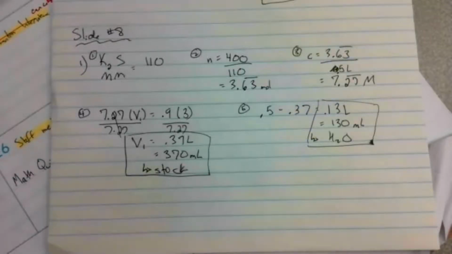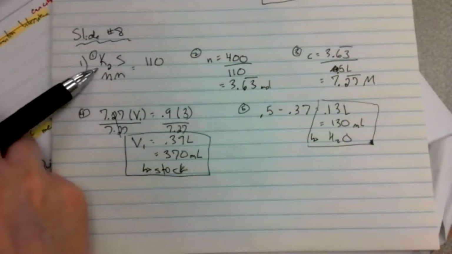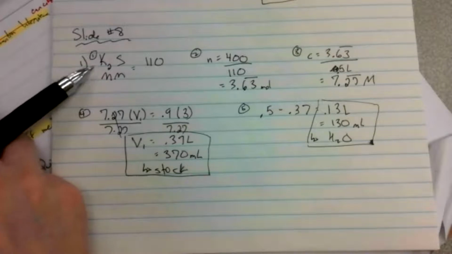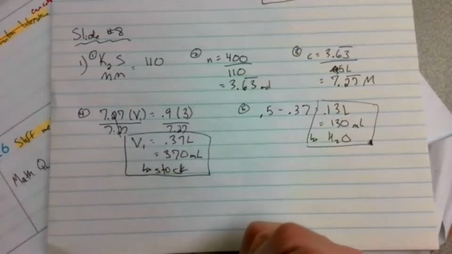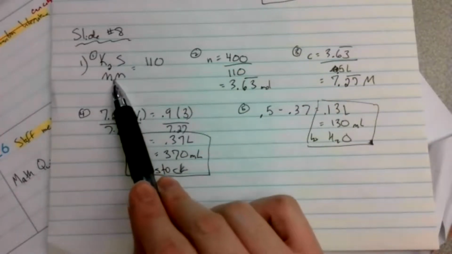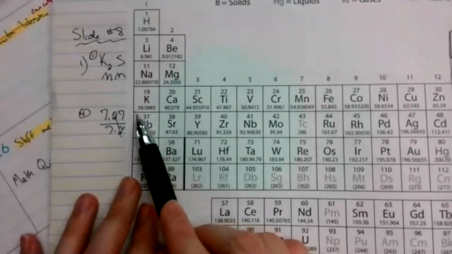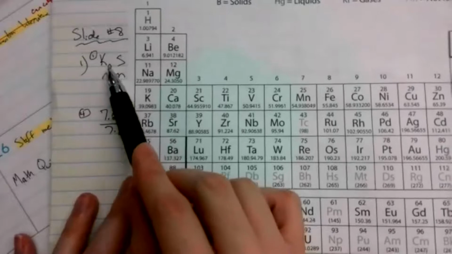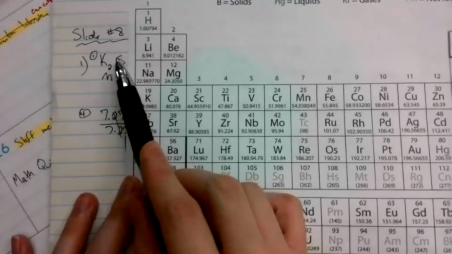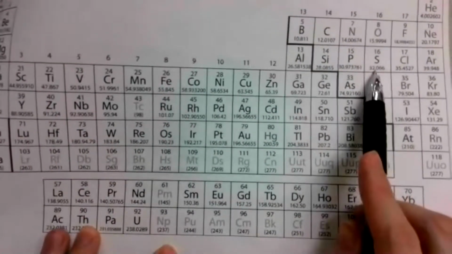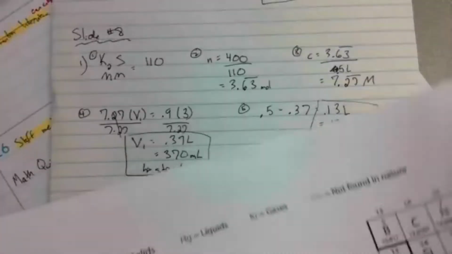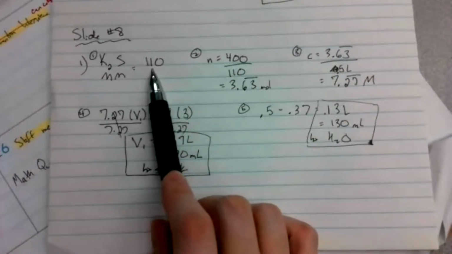Okay, so question number 1 on slide 8, we're going to start once again by writing out our formula for potassium sulfide. Don't forget to cross our charges. Sulfur has a charge of -2, that's why we have that little 2 there. And then we find the molar mass. We do that by finding the atomic mass of potassium, which is 39, and multiplying it by 2, since there's 2 of them, and then adding our atomic mass of sulfur, which is 32. And if we put that all together, we get a molar mass of 110.